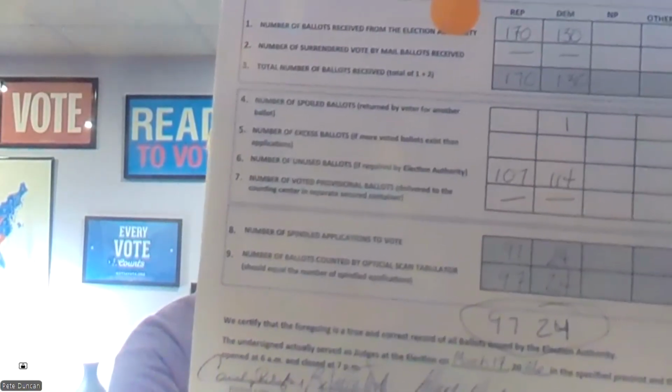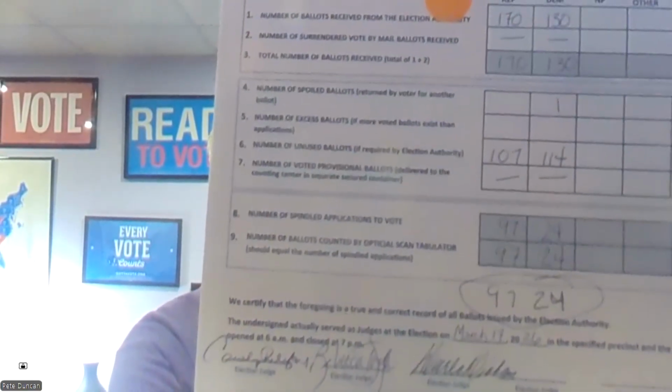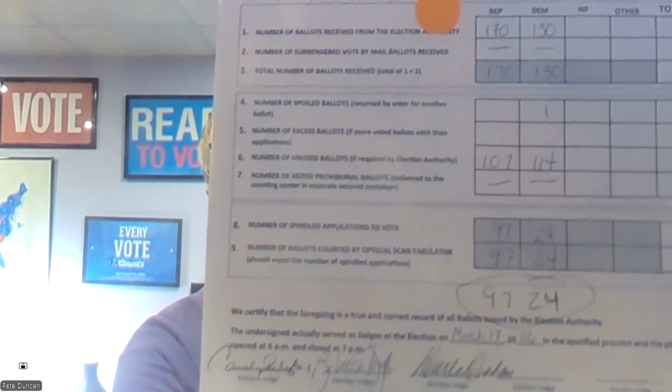And if you can see right there, they filled out that they had 97 Republican voters, 24 Democratic voters, both in terms of the spindled applications to vote and what was counted by the tabulator. And then below that, you can see we've written in 97, 24 because with all 45 precincts, obviously one of the things we do is scan in the voter history of each voter. And so when we scanned it in, we also came out to 97 and 24.